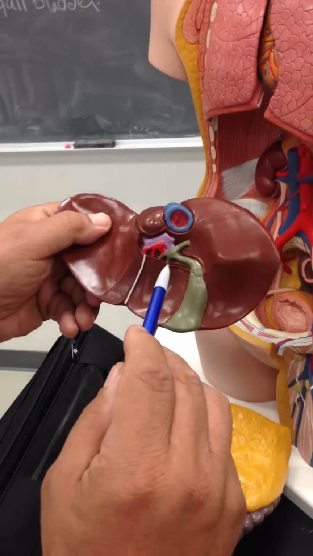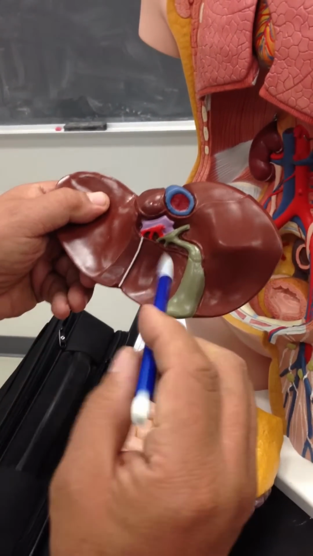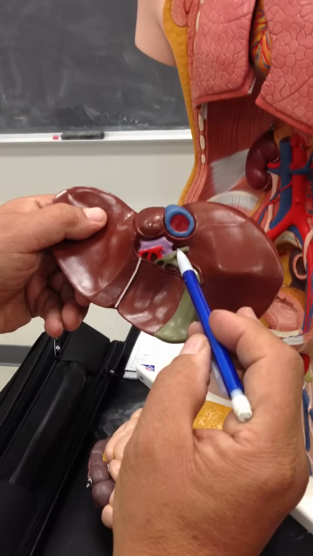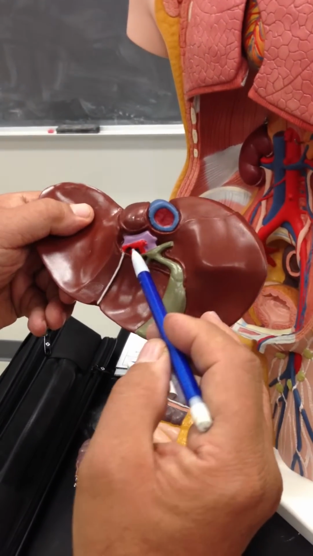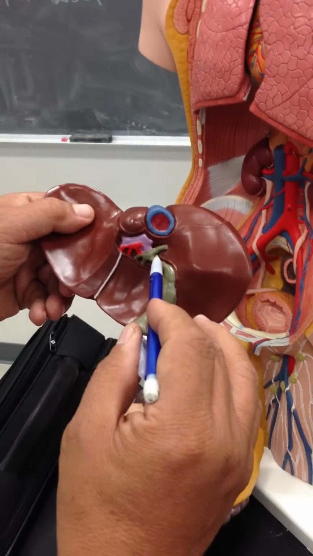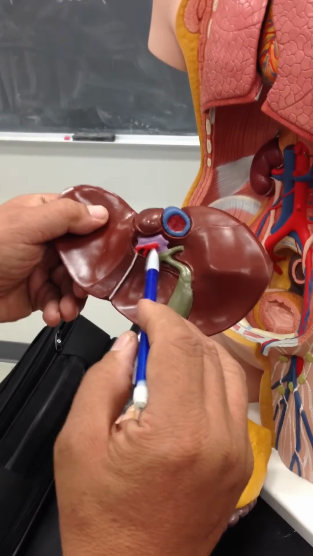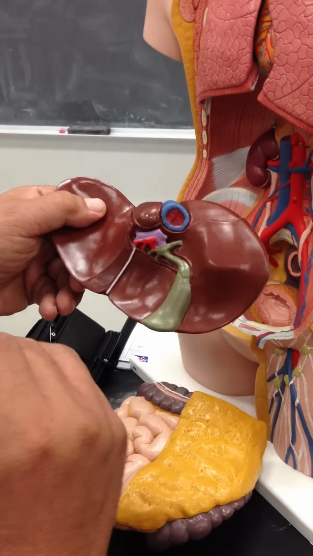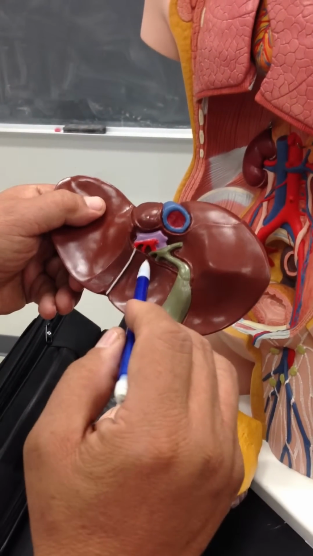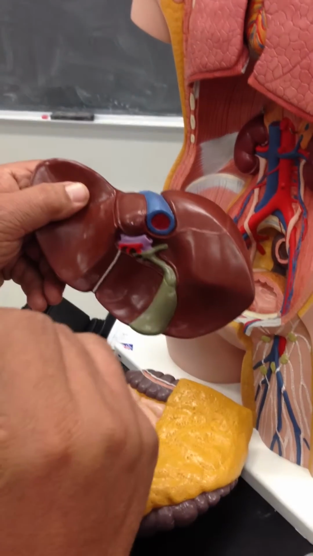These 3 structures are called the porta hepatis, made of the duct, the artery, and the vein. By order, they are DAV, D-A-V: the duct, the hepatic artery, and the portal vein. These are just in the area between the quadrate lobe and the caudate lobe.